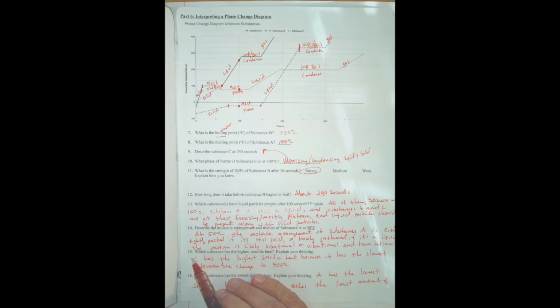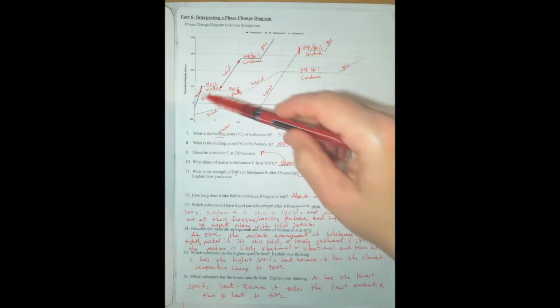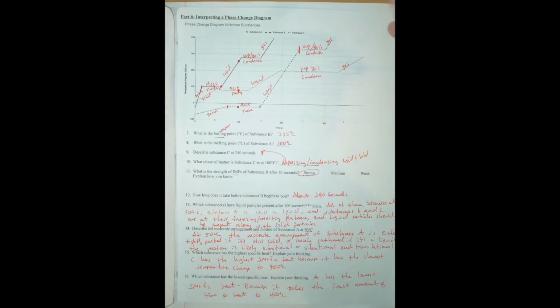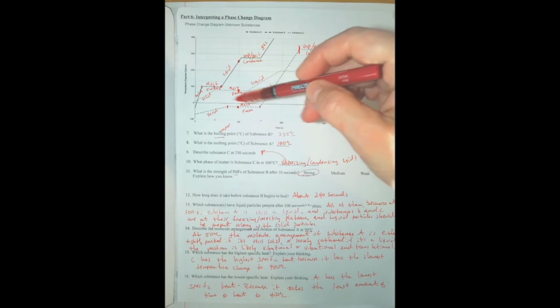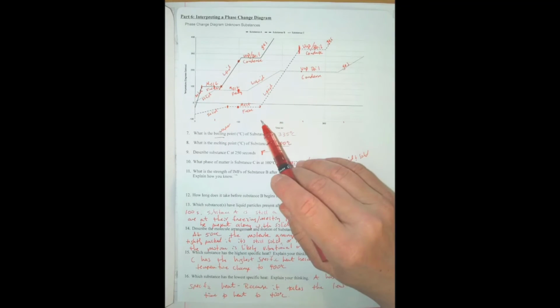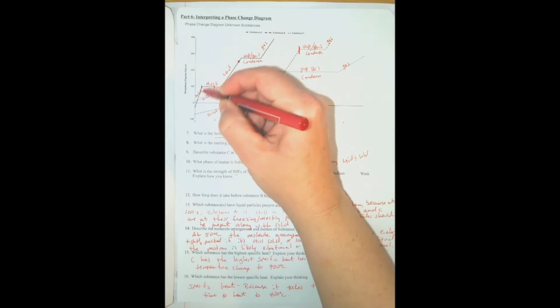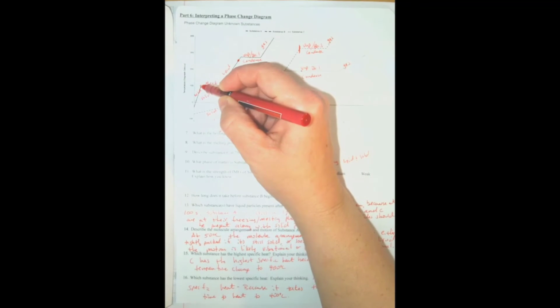Number 15. Now I just want you to know the questions on the test aren't quite as complicated as you're seeing on the review. But if you can answer these review questions, then you can answer the test questions because they're multiple choice. Number 15. What substance has the highest specific heat? Explain your thinking. What you're looking for is, which one of these is the fastest to heat, and one of the things that we're looking for is these lines right here and how soon we get there.